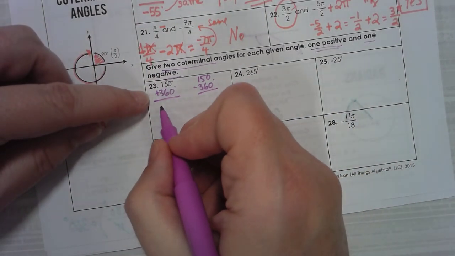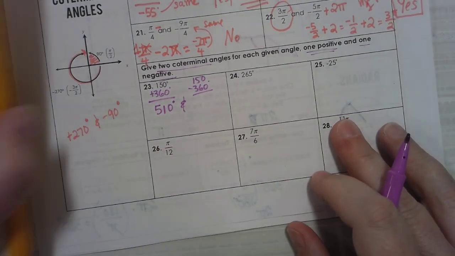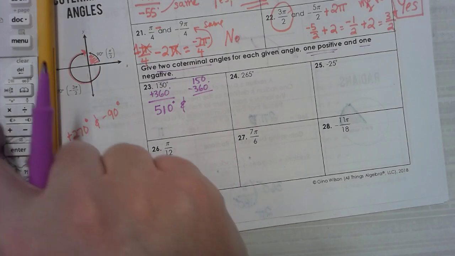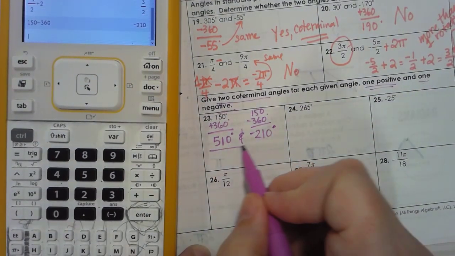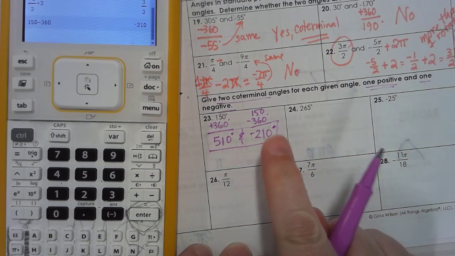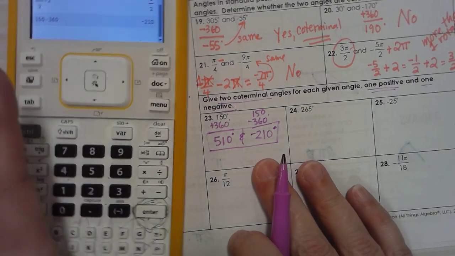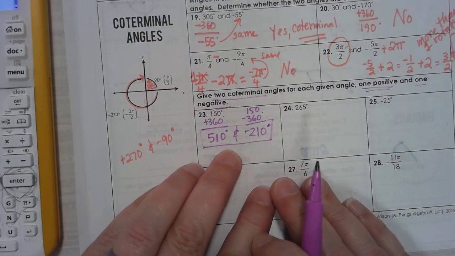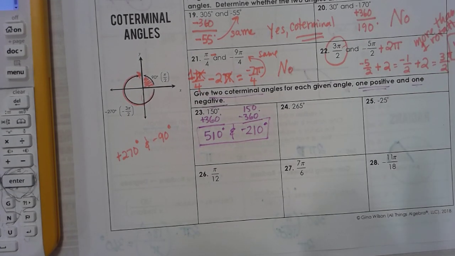So 150 plus 360 is 510. So that's one of my answers. And 150 take away 360 is negative 210. And make sure it has your degree symbol on it. And these are your 2 answers. One's positive and one's negative. And again, sometimes on this, if you start with a really big angle, you might have to go around more than once so that you have one positive and one negative. So same process every time. Plus 360, minus 360.